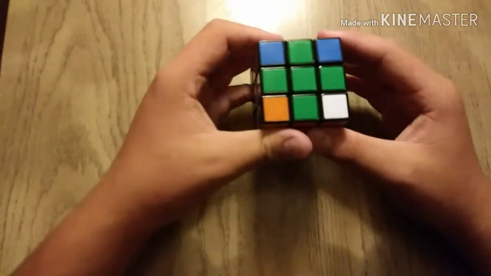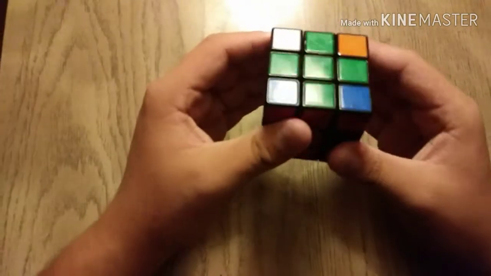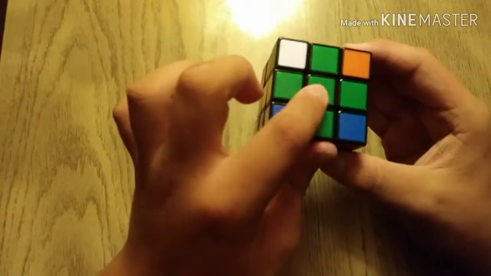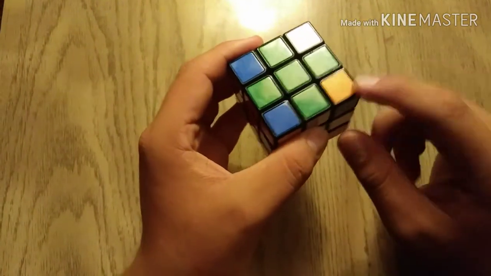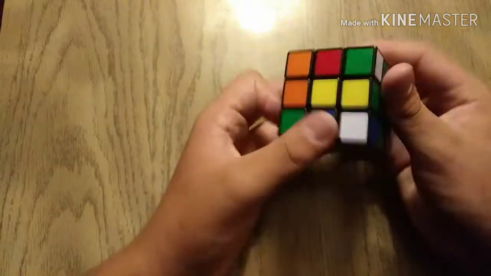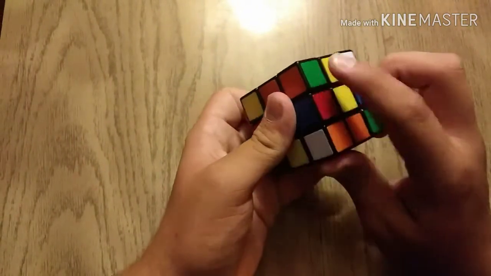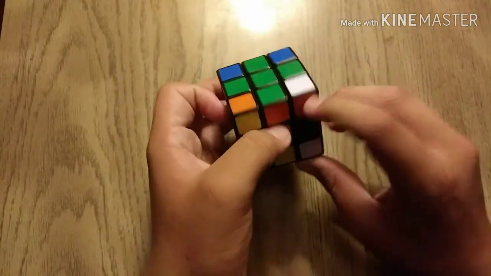Now, on to the third step, which is the corners. One way of telling it's a corner that you need is if it has that side's color. So this side would be green, and we're going to go ahead and find a corner with the color green on it. It just so happens there's one right here. So this one's green, orange, and white.